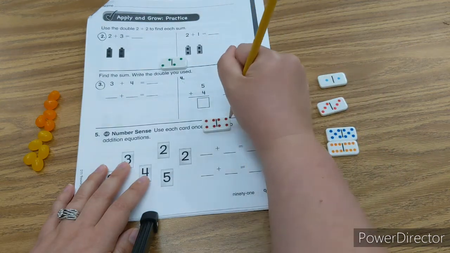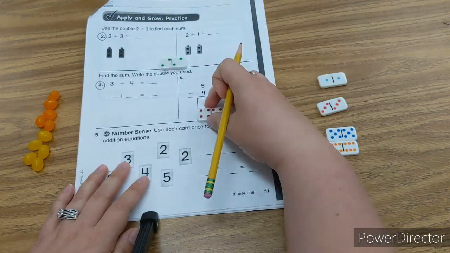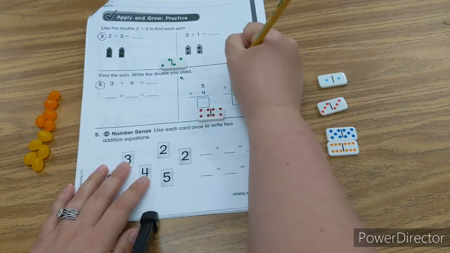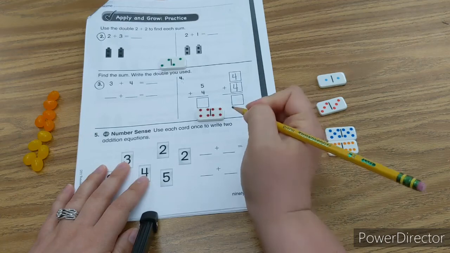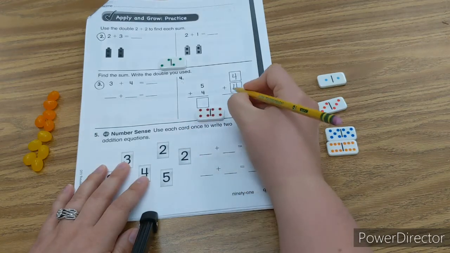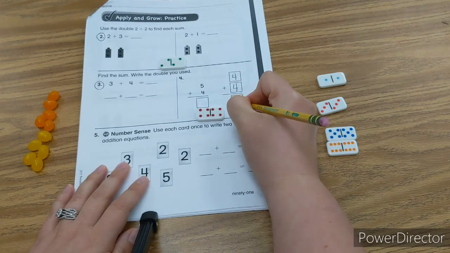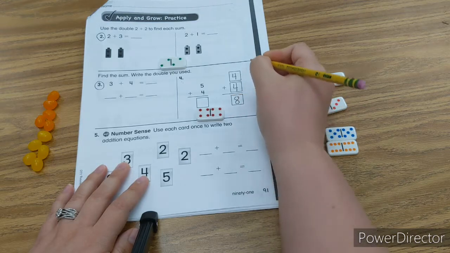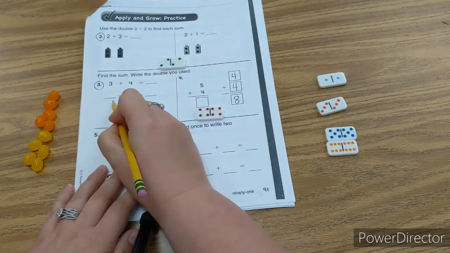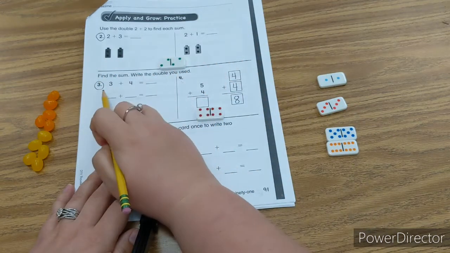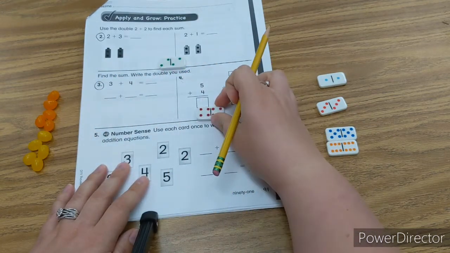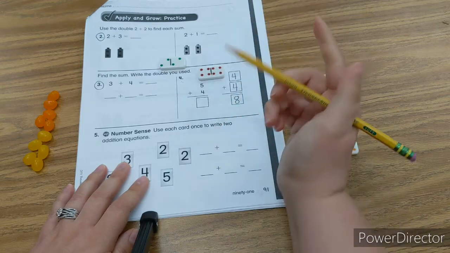So 4 plus 4, my double is 4 plus 4. And we know that 4 and 4 make 8. Okay, so I wrote my double. That's what you're going to do right here. You're going to write your double that you used to find this problem.